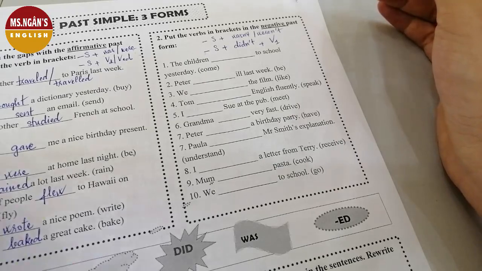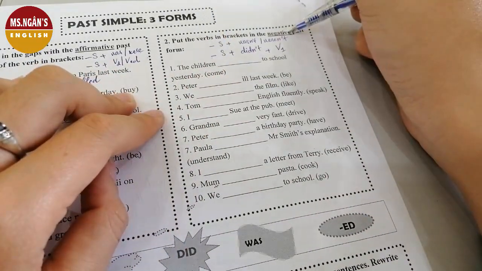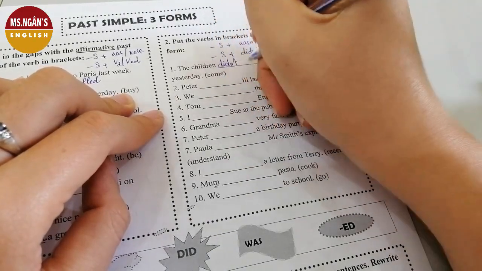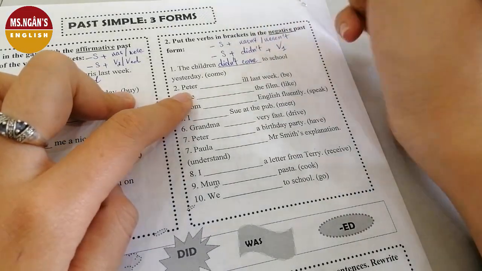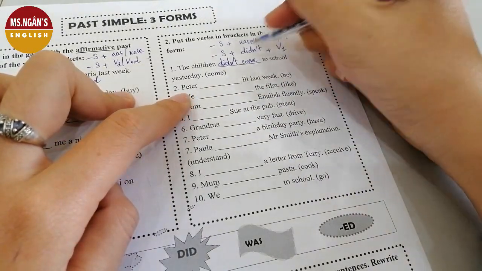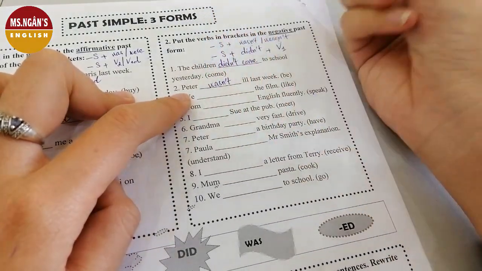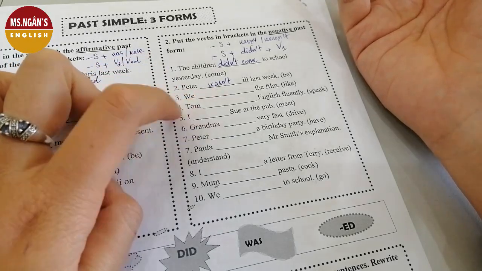Alright, the children come, so didn't. Of course, we have to use all of them in the negative form, so we have to use didn't. Didn't come. Peter, be, so here wasn't, of course, because Peter is a boy, so it's similar to he, so wasn't.